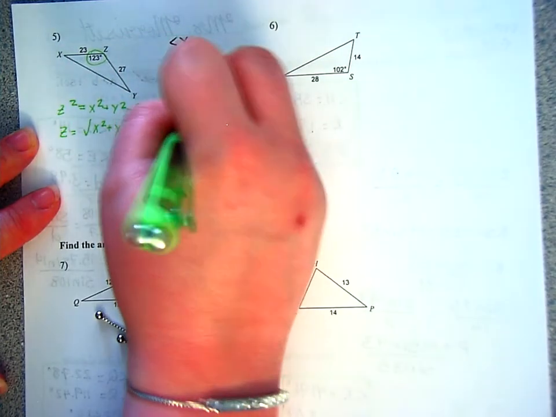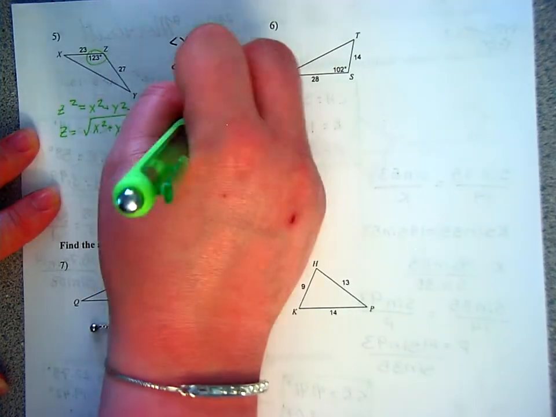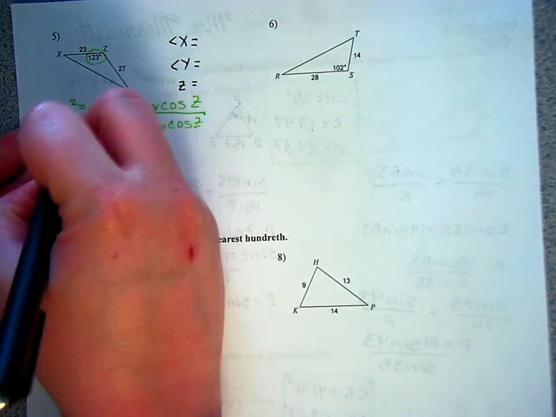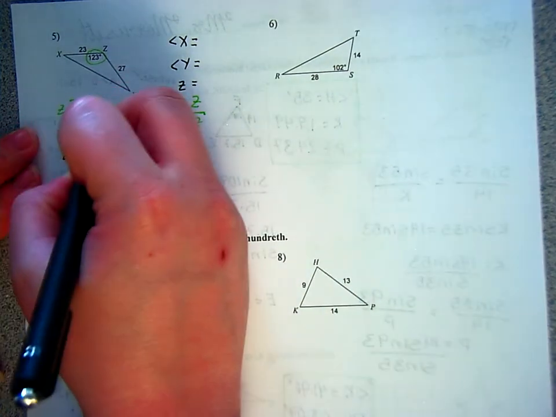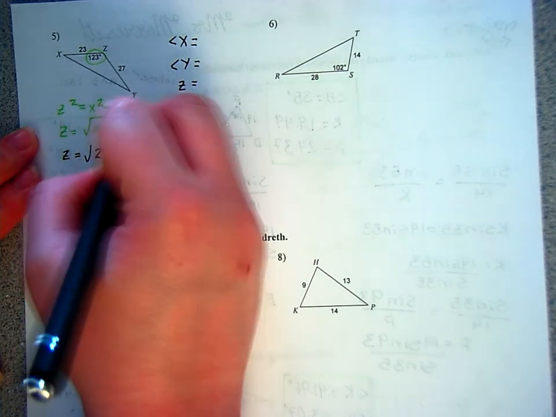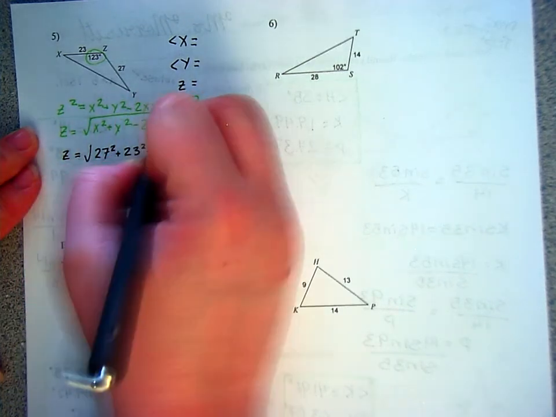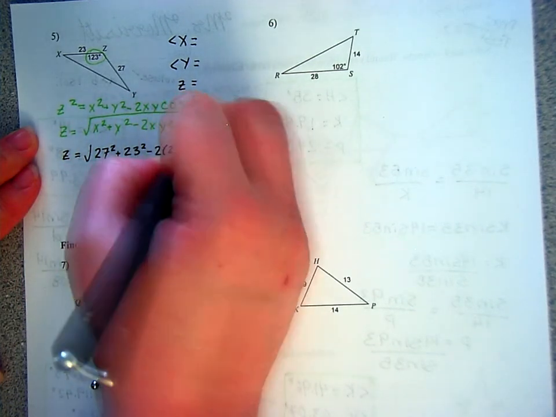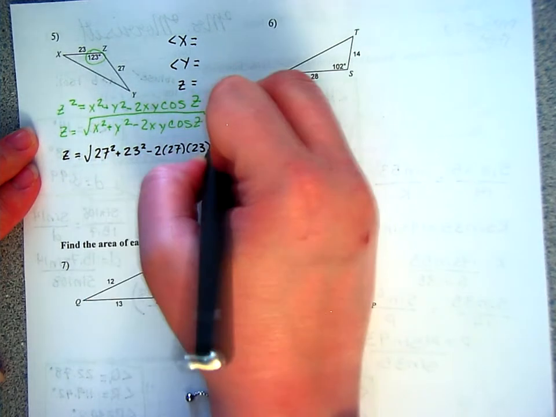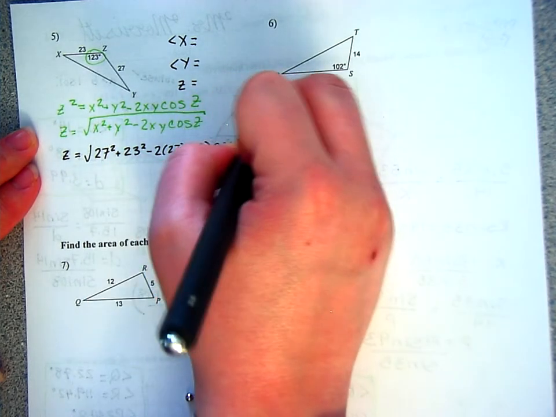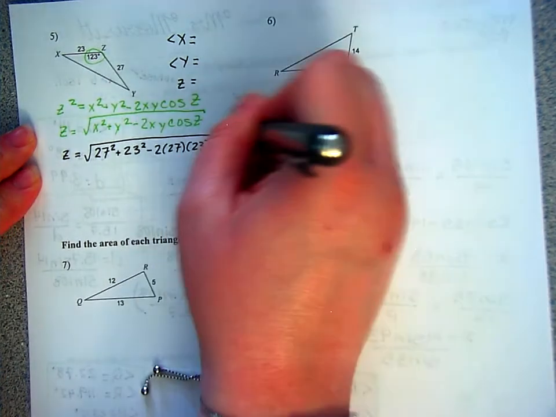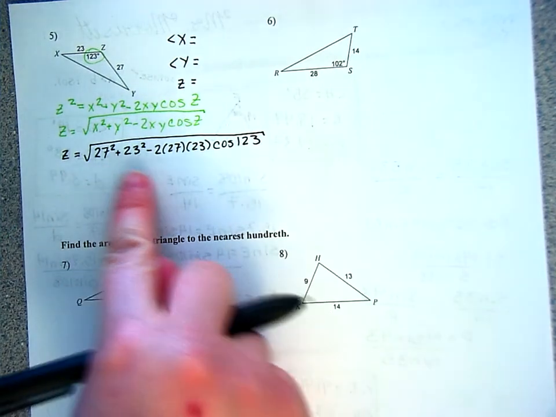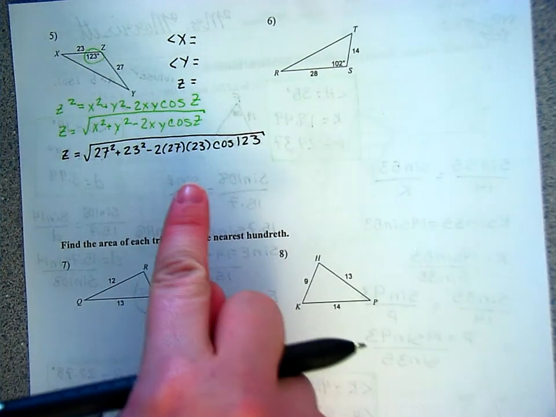So I'm going to substitute. Z is equal to the square root of 27 squared plus 23 squared minus 2 times 27 times 23 times the cosine of 123. I plug all this into the calculator, and I get that Z is equal to 43.98.